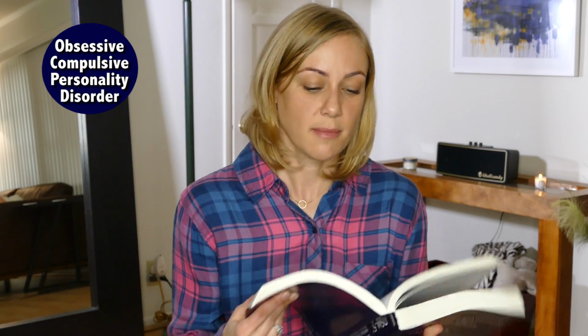Now number 6, and this one kind of makes sense based on the other ones we've already read. But number 6 says that they are reluctant to delegate tasks or to work with others unless they submit to exactly his or her way of doing things.